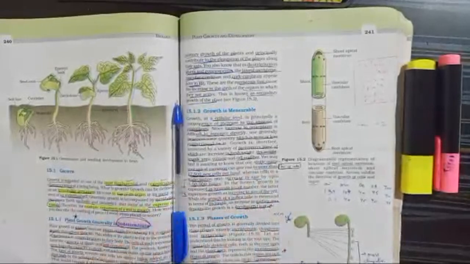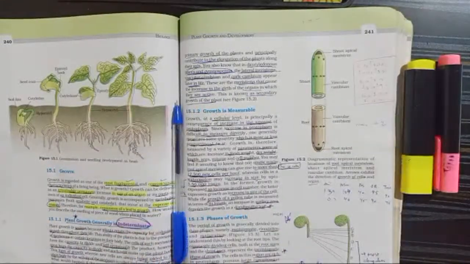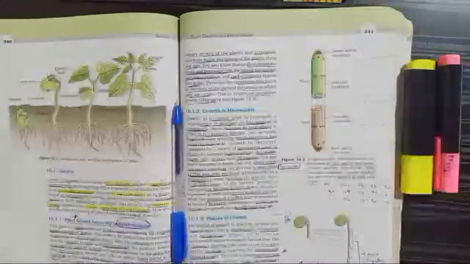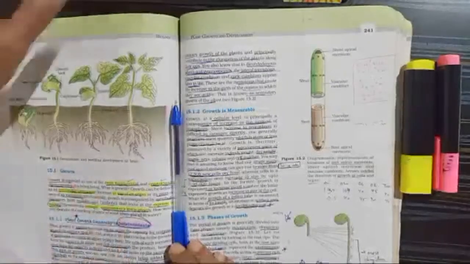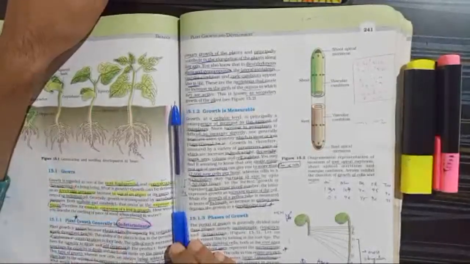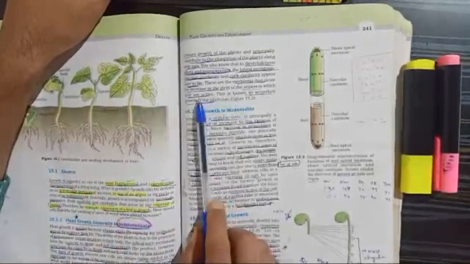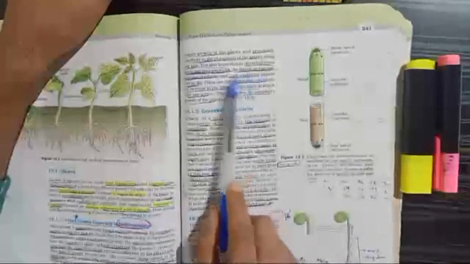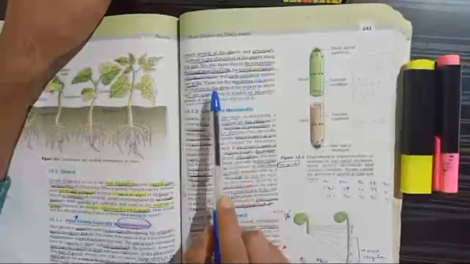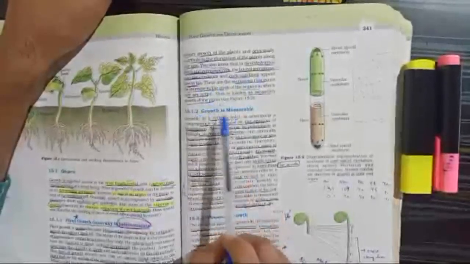Therefore, plants show two types of growth. Primary growth is due to the root apical meristem and the shoot apical meristem, causing an increase in the length of the plant axis. Secondary growth involves the lateral meristems, vascular cambium and cork cambium, which are responsible for the increase in girth.